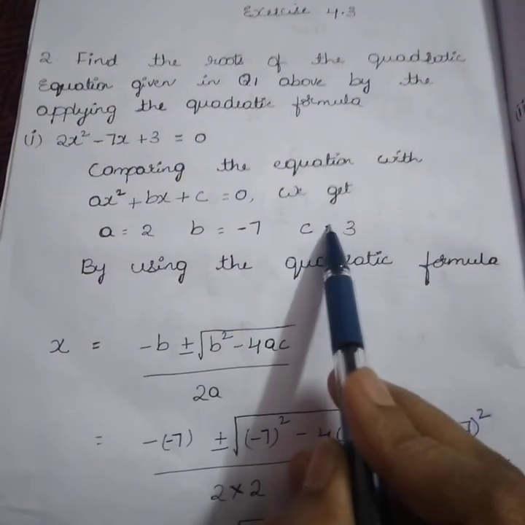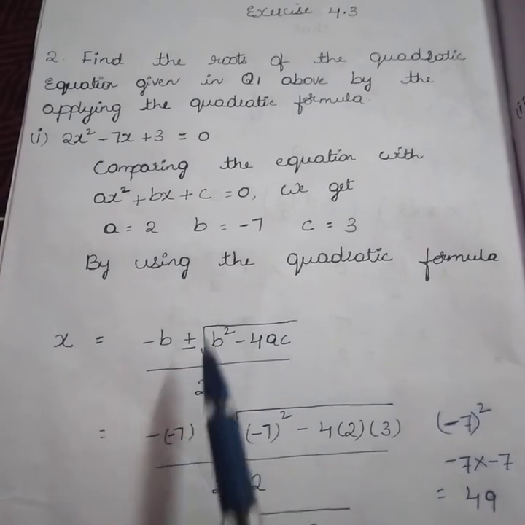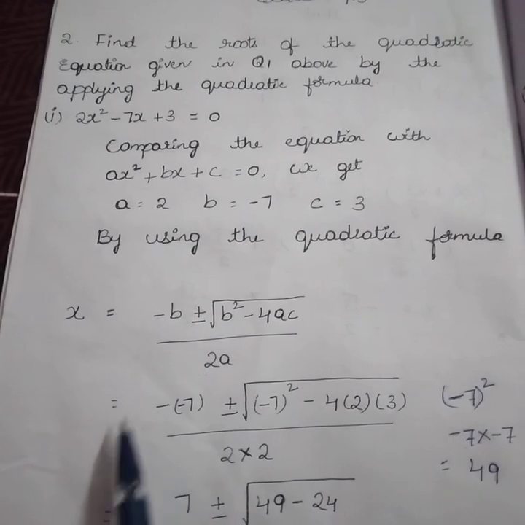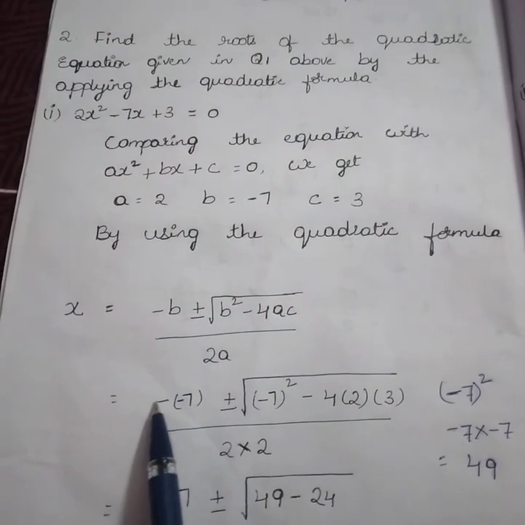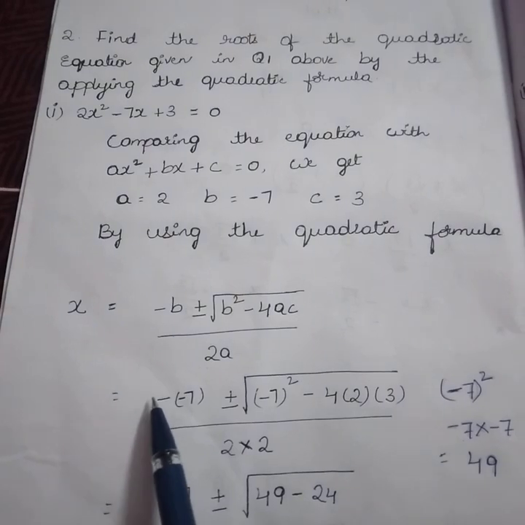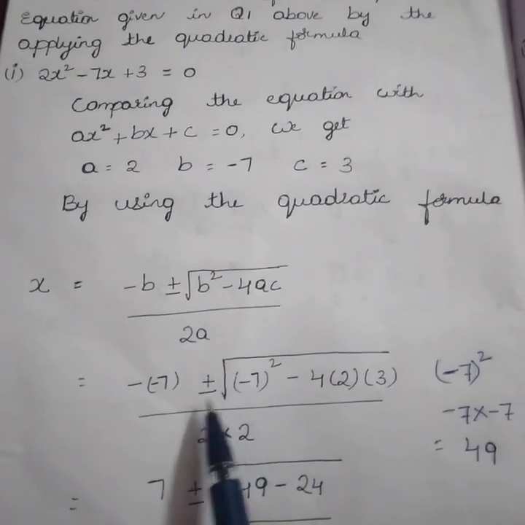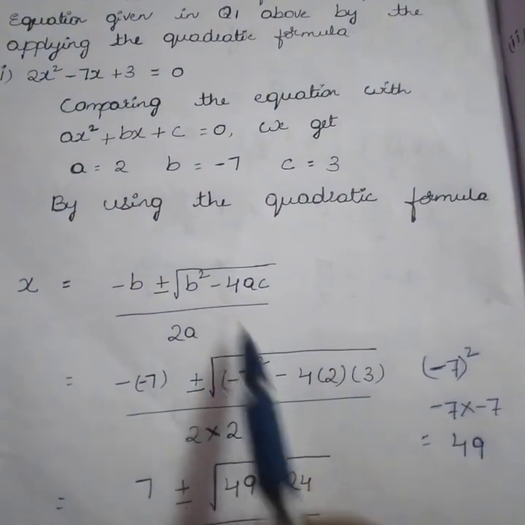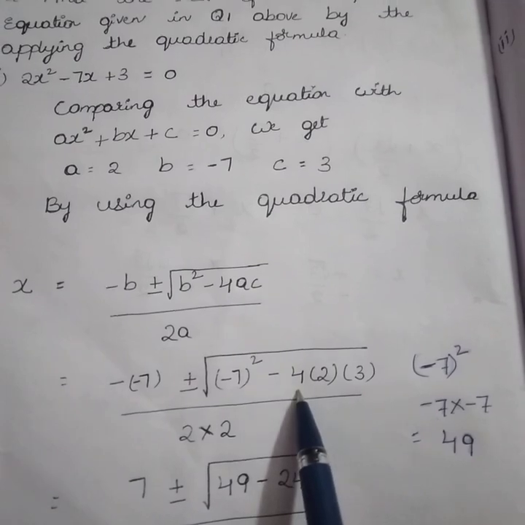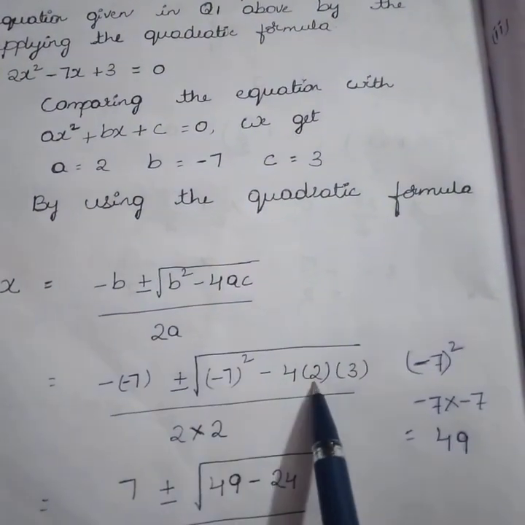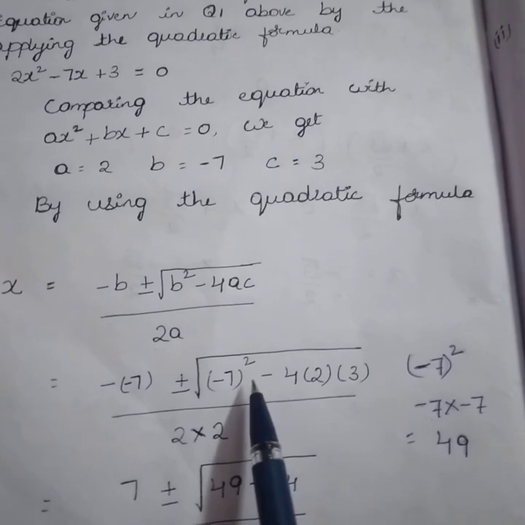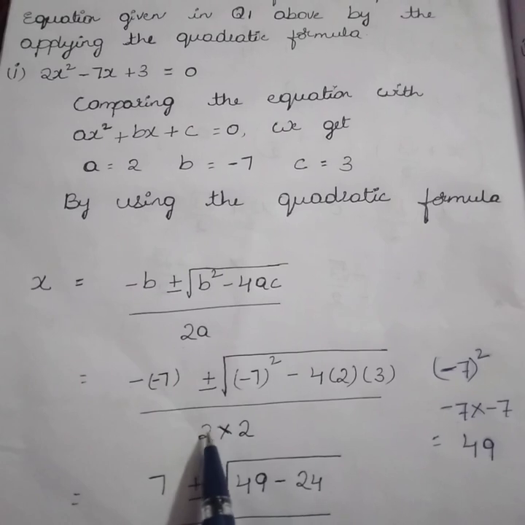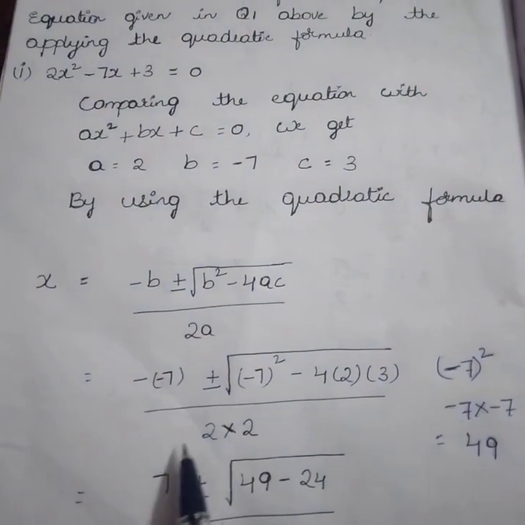Substitute the abc values in the quadratic formula. x is equals to minus b, which is minus of minus 7, plus or minus under root b square, which is minus 7 whole square, minus 4, a is 2, c is 3, upon 2a, which is 2 into 2.